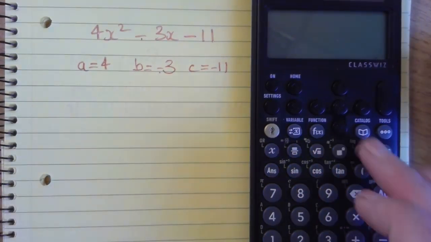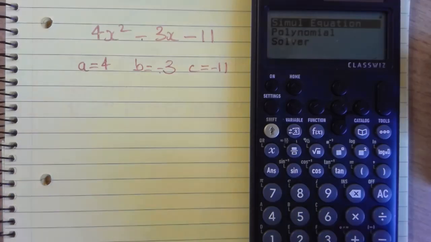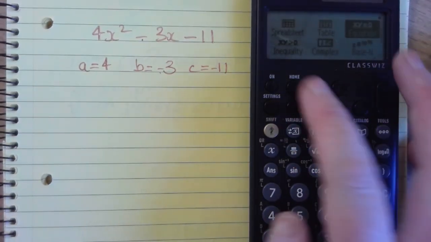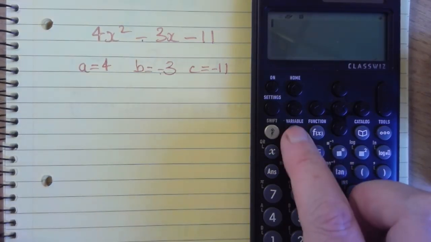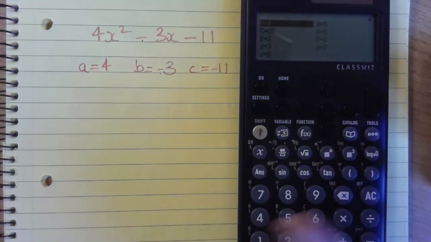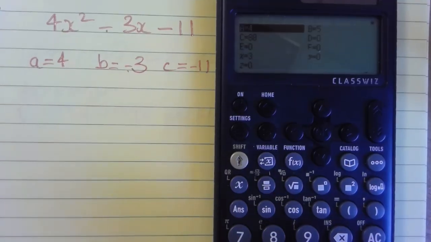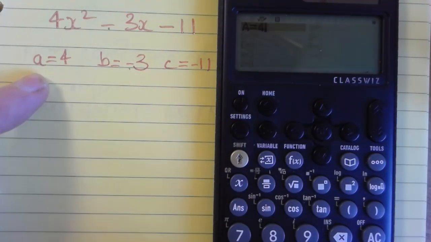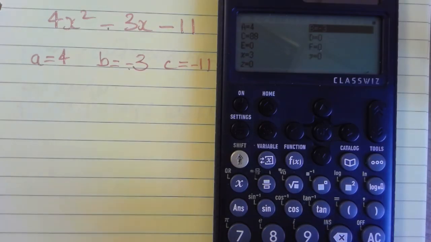Then what we're going to do is on our calculator use the variables to store these as A, B and C. So if you press variable, then you can see it comes up with this little screen, and we can then change the variables to be the number that we want. So we want A to be 4, so you press 4 and it says A equals 4. And then move to B, and I want B to be minus 3, press equals. Move to C, I want C to be minus 11, press equals. So we've set all our variables.